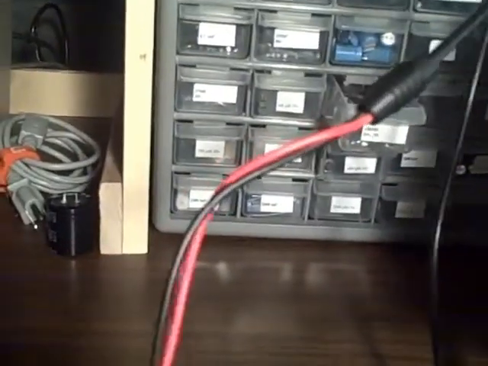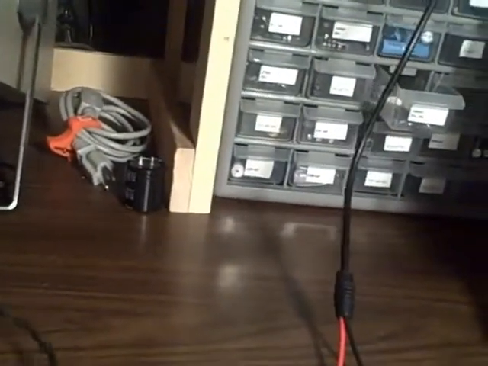Let's disconnect the counter, take the capacitance out of there. And all right.